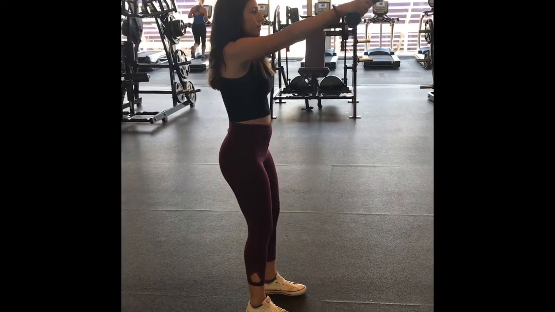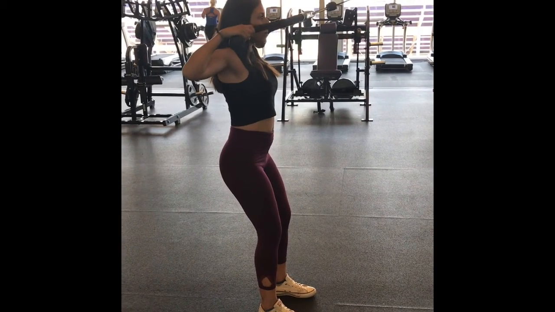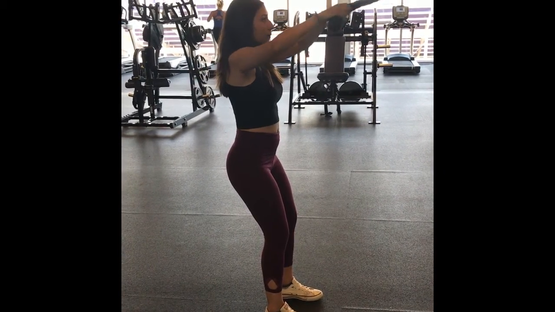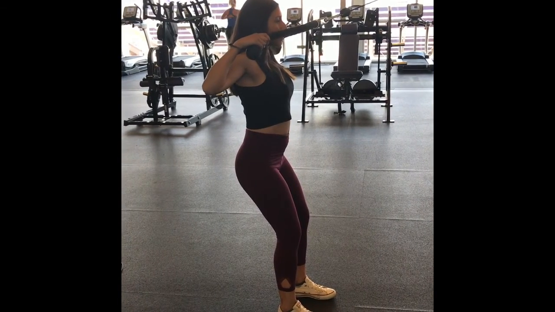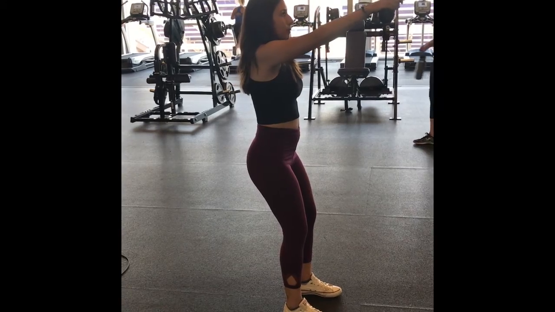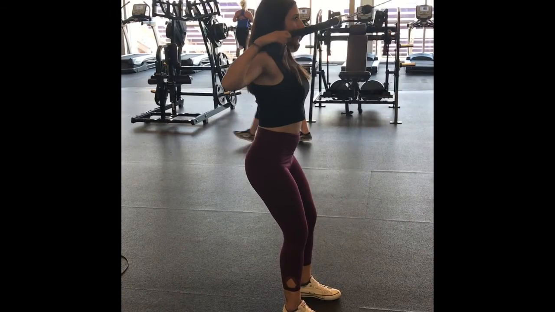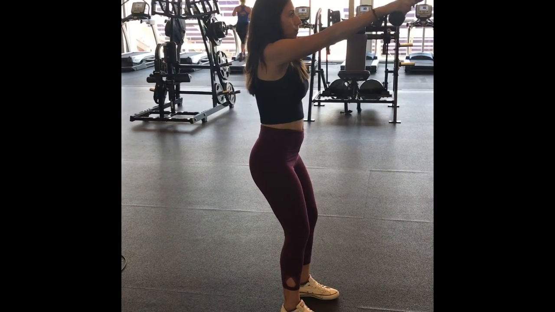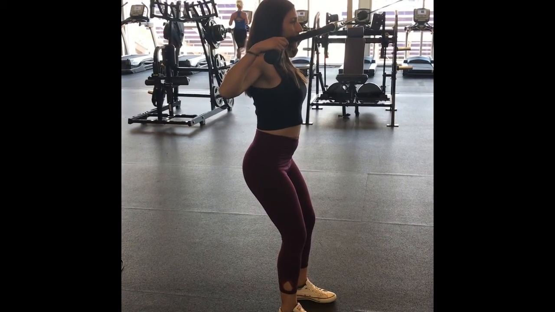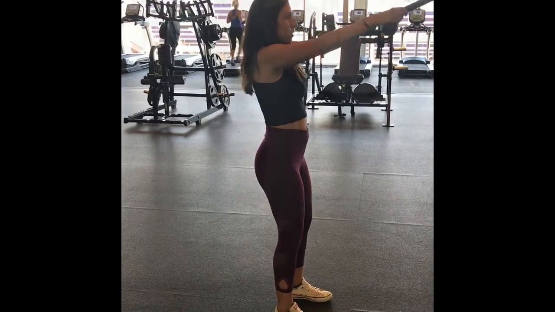Next up, I have my client performing face pulls. The goal here will be to extend your arms fully and bring them all the way back, making sure to squeeze your shoulder blades as well to really focus on targeting your lower traps and rhomboids.